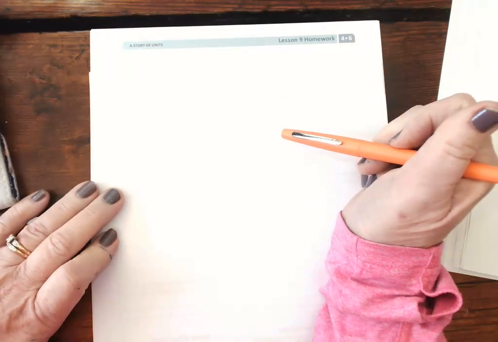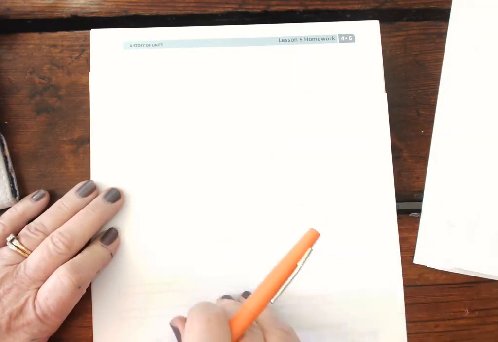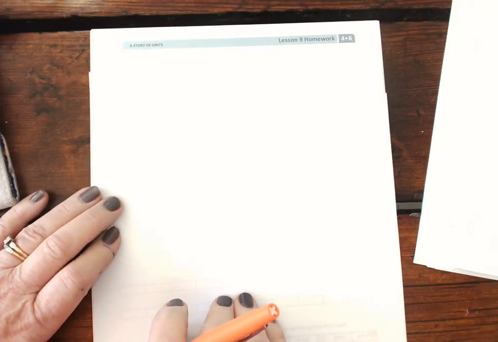All right, friends, here we are for lesson 9. You're going to be using the lesson 9 problem set in your math book. I'm going to be using the homework one just so that we're on the same topic, but maybe slightly different numbers. Today's lesson is comparing decimals. We want you to be able to think critically about what decimals mean in relation to each other.